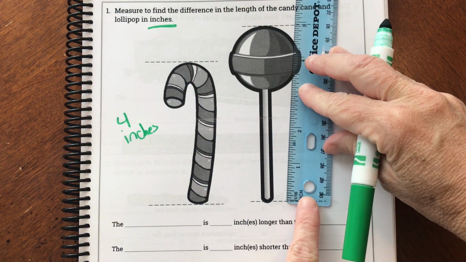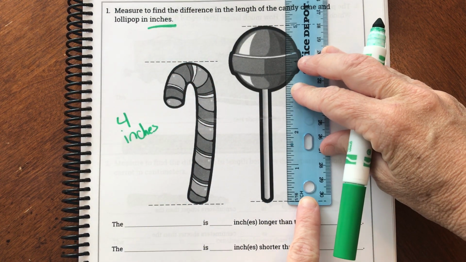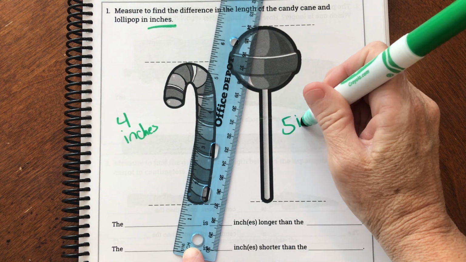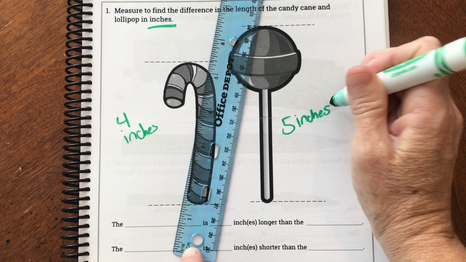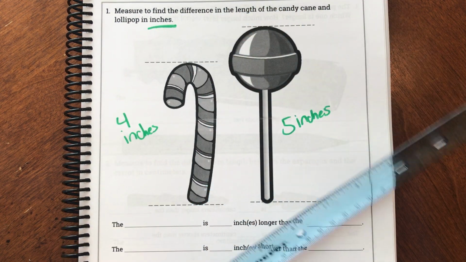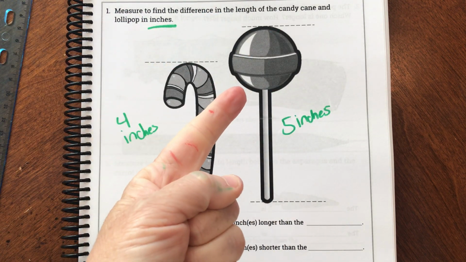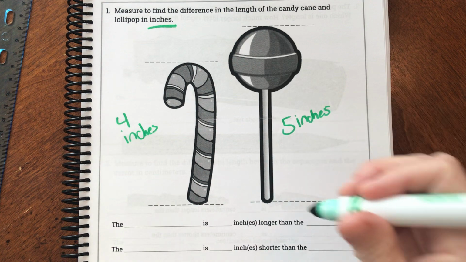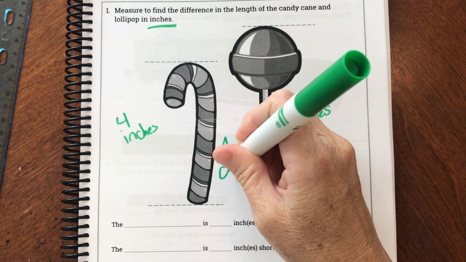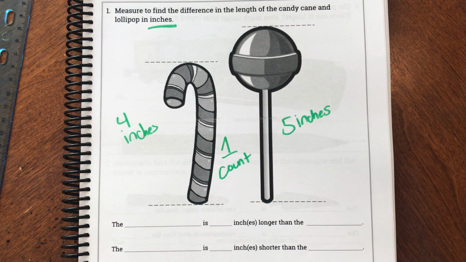Let's see how tall our lollipop is. Our lollipop is 5 inches. Okay, so that's a pretty easy one to count on. If I'm at 4, my next count would be 5. So I only had 1 count for those. Okay, so now we have to fill in our sentences. The blank is longer.